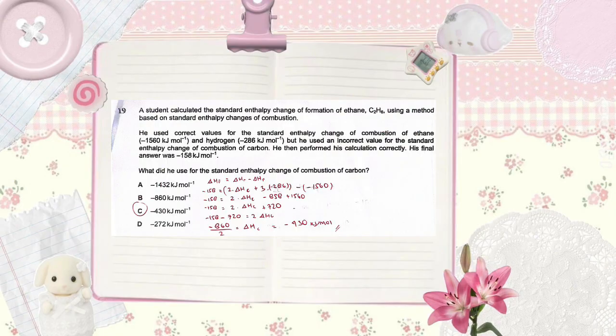So minus 158 equals 2 times the enthalpy change of carbon minus 858 plus 1560. So minus 158 equals 2 times the enthalpy change of carbon plus 720. So minus 158 minus 720 equals 2 times the enthalpy change of carbon.